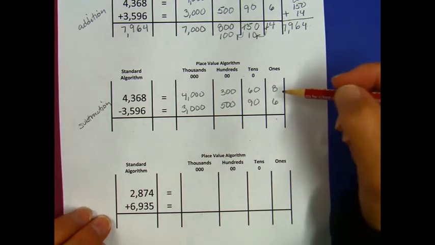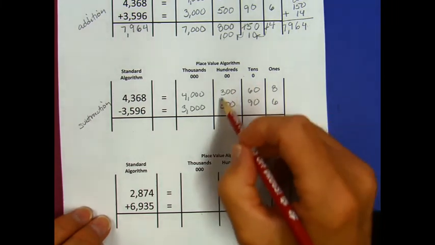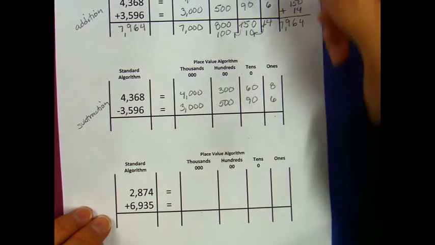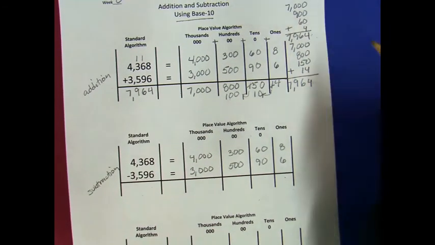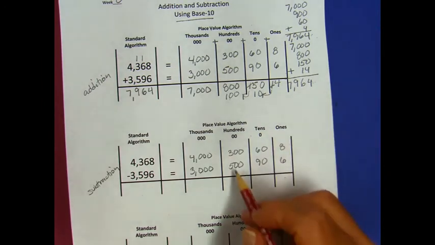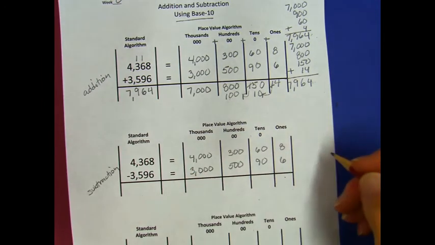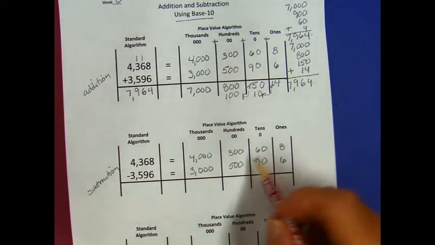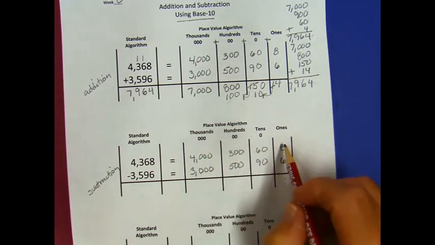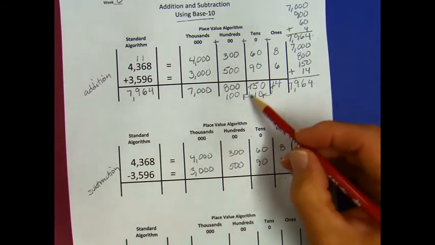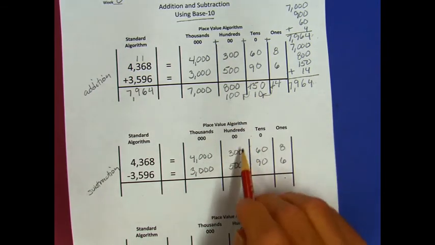We're still going to start with the ones here, and we're going to deal with these. I'm going to show you how to deal with these in the same way, using the base 10 to evaluate how we're going to move numbers between place values. I'm going to give you a hint. The place values are going to move this way. The arrows are going to go this way. Here the arrows went this way. Here the arrows go this way.